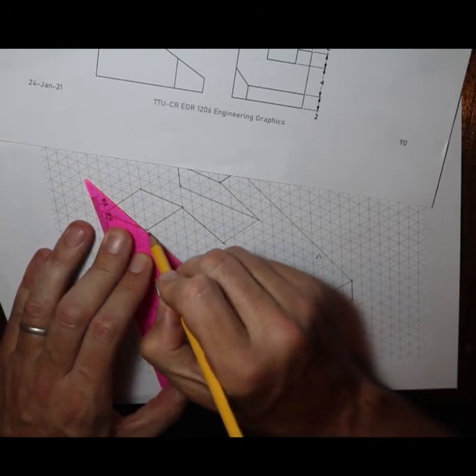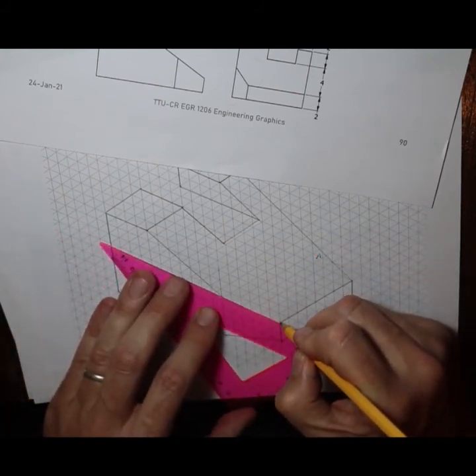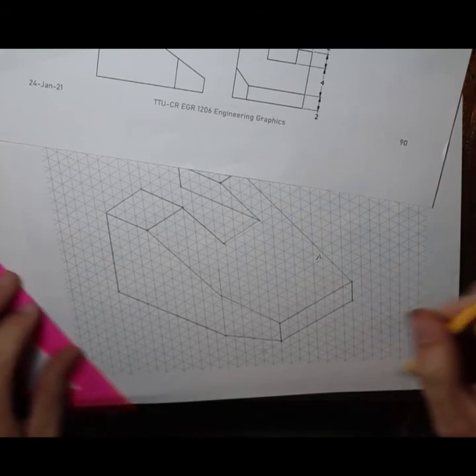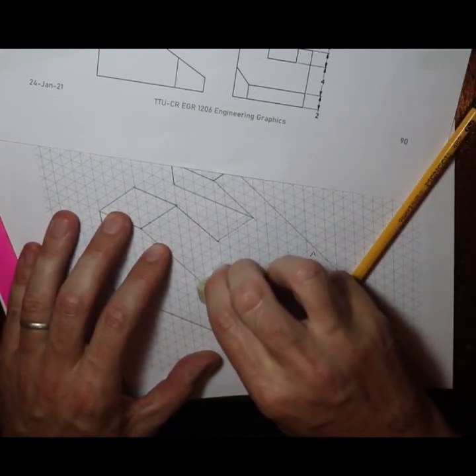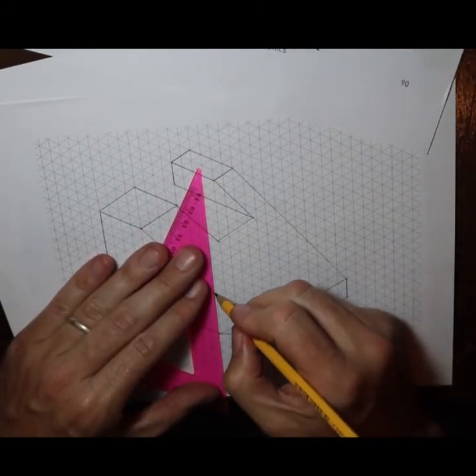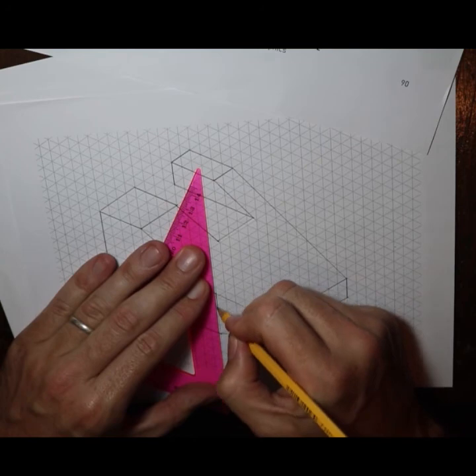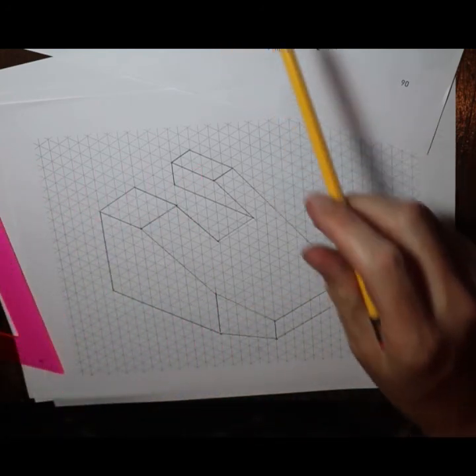We can draw that straight up there, and then these two need to be connected. And this part of the construction line we can erase. And the other part, of course, we need to draw in thicker because it is not a construction line anymore. It's now that corner edge right here.